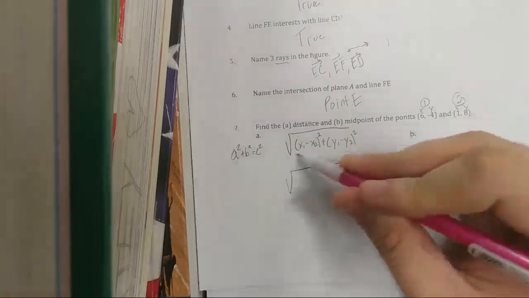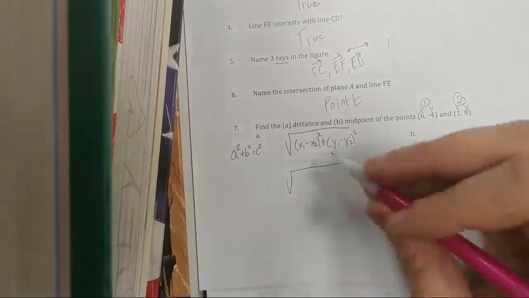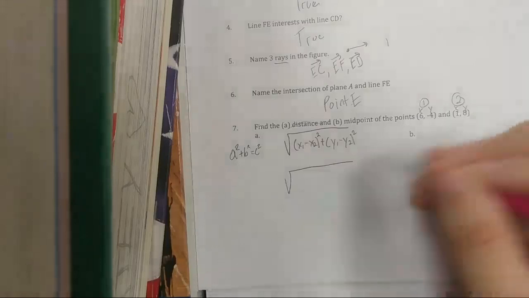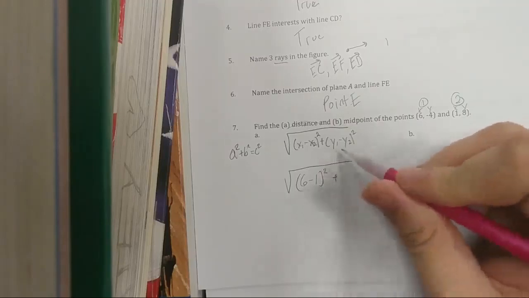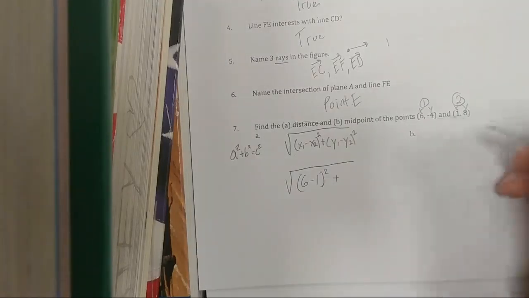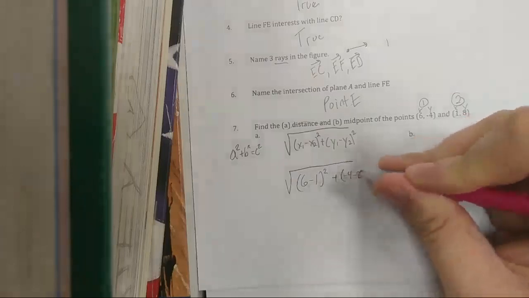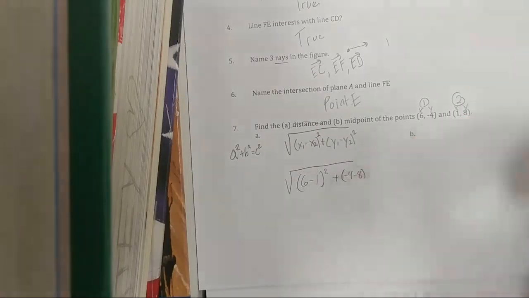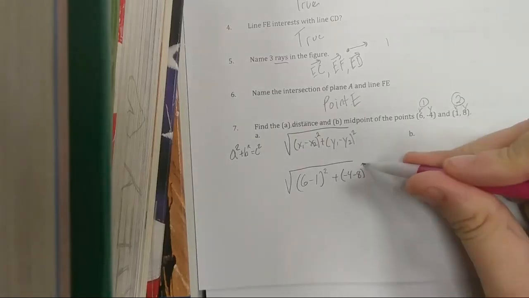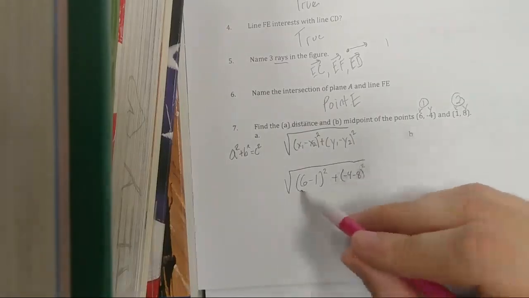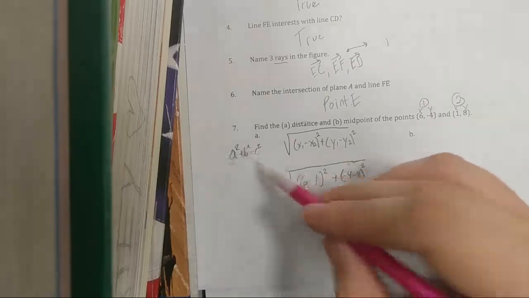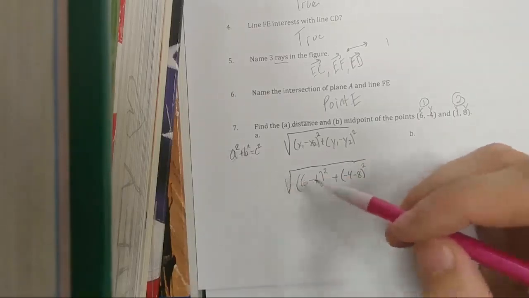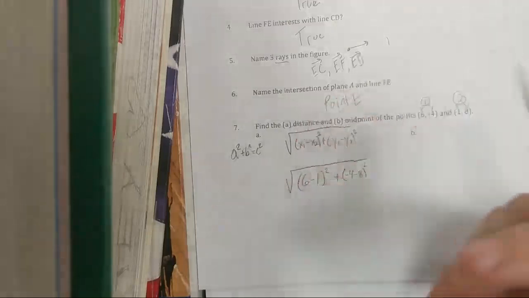So the square root of the distance between the two x's squared, which is 6 minus 1, plus the distance between y1 and y2, so that's negative 4 and 8, squared. You could say this thing is the length of side A, and this is the length of side B. So there are some connections you can make between the Pythagorean theorem and the distance formula. They're two sides of the same coin.